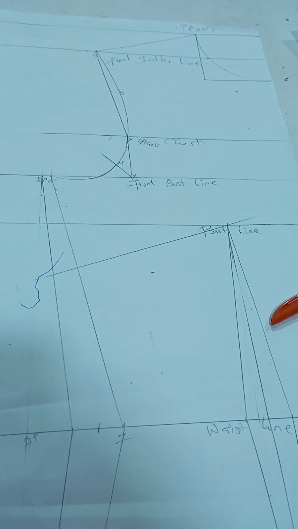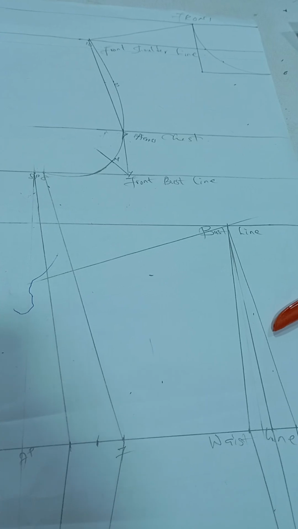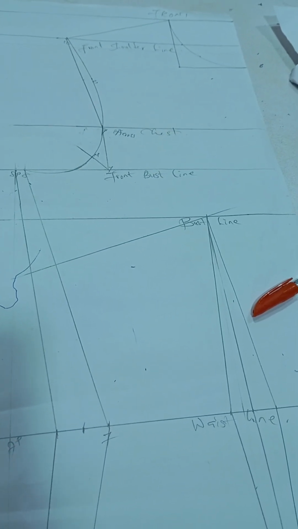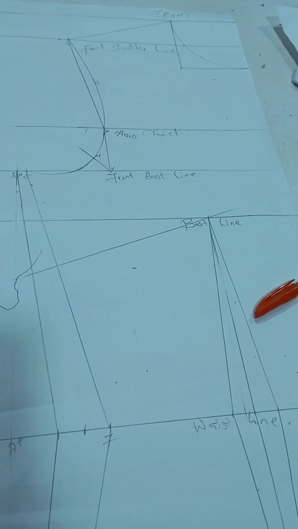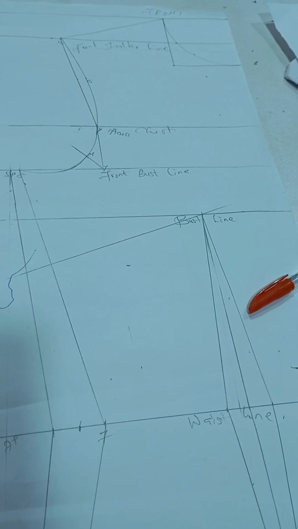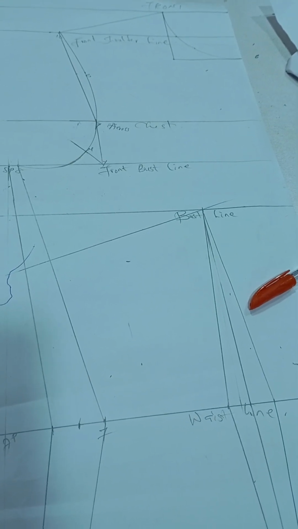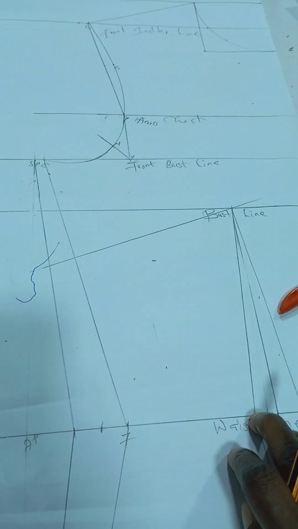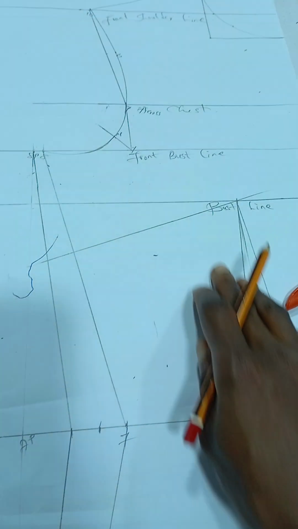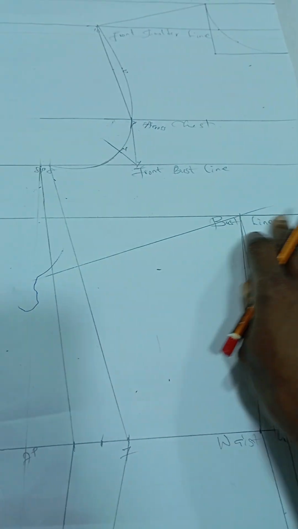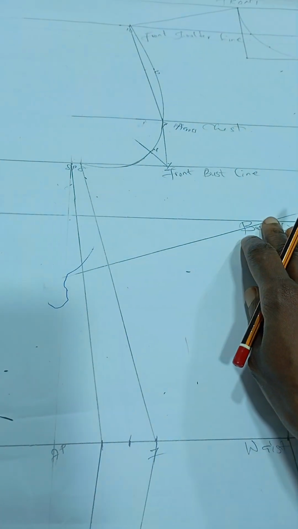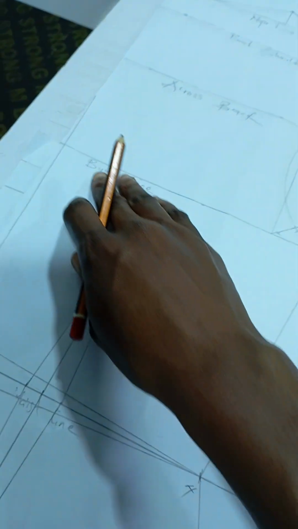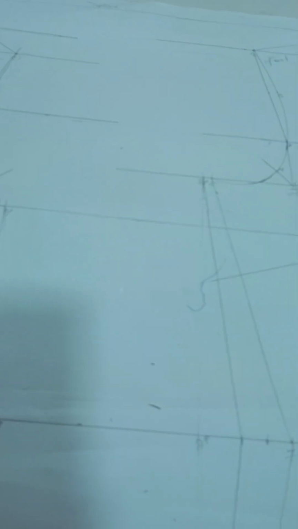So what we have, our nape to waist, my own nape to waist is 15. I divide it by 2 to give me 15 divided by 2, 7.5. I minus 1. I have 6.5. That means from the waistline, from here, I measure 6.5 to get my bust line. I will draw the bust line. We touch both the front and the back. You can see the bust line.